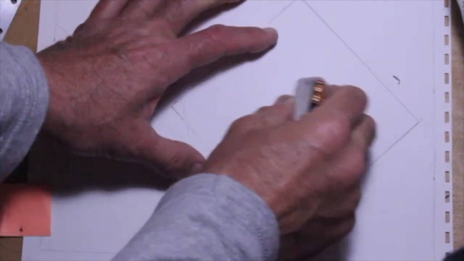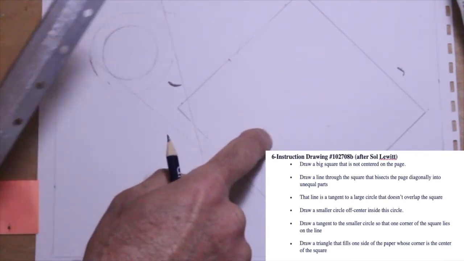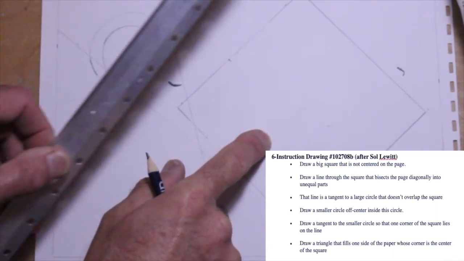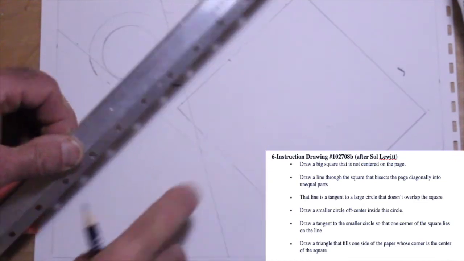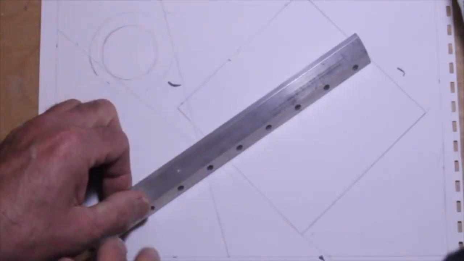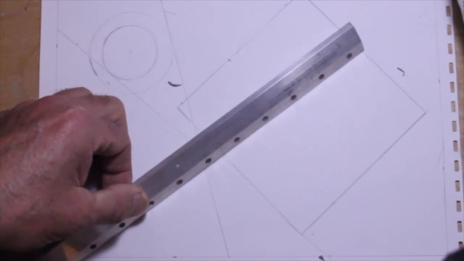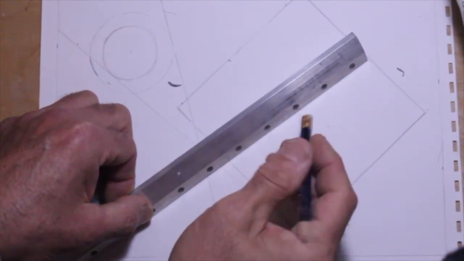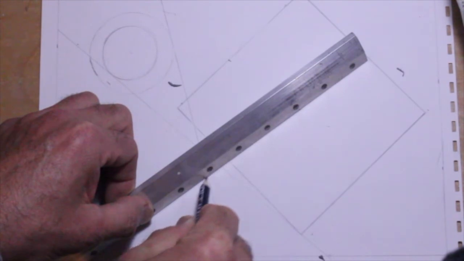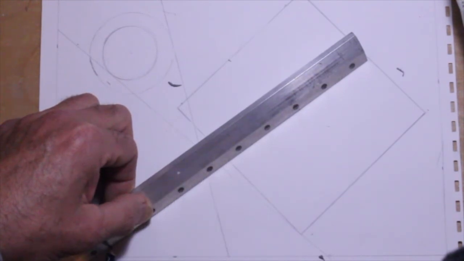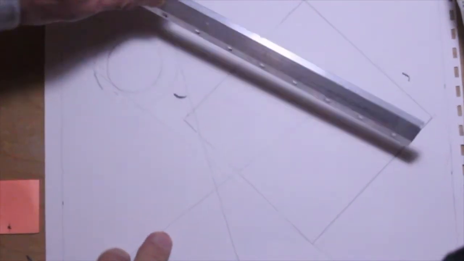That's the center of my square. So the direction says draw a triangle that fills one side of the paper whose corner is the center of the square. So this is one side of the paper, so it's got to fill that area somewhat. Okay, and so I'm going to come here.